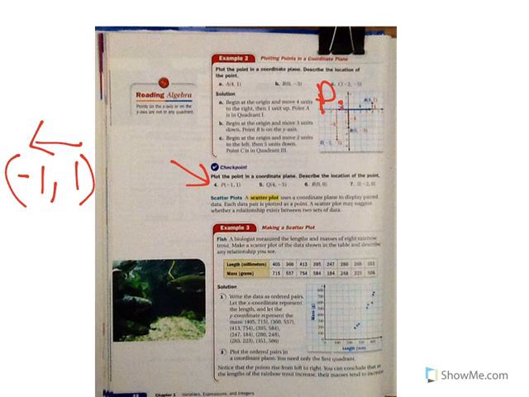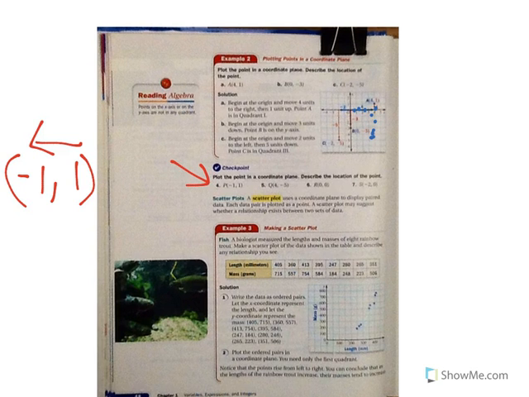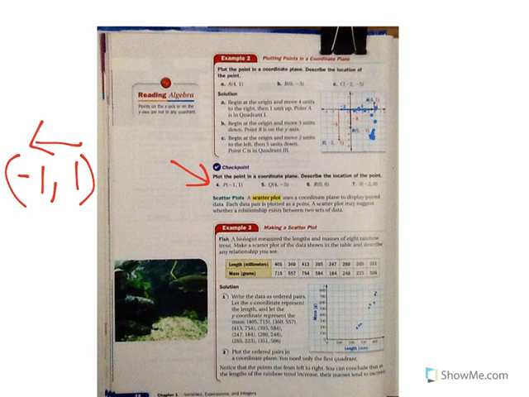If you look here also, now we're moving on to point Q. Point Q is 4 to the left and then 5 down. So 1, 2, 3, 4, and then 5 down, 1, 2, 3, 4, 5. So it should be right around this point right there. So that's going to be point Q.